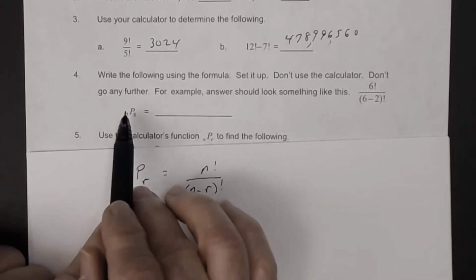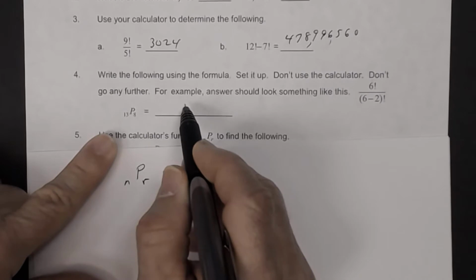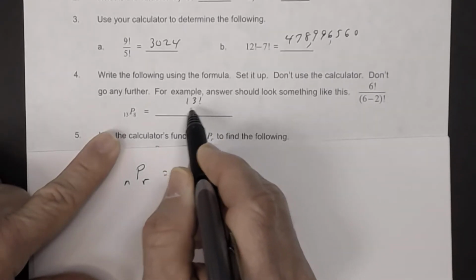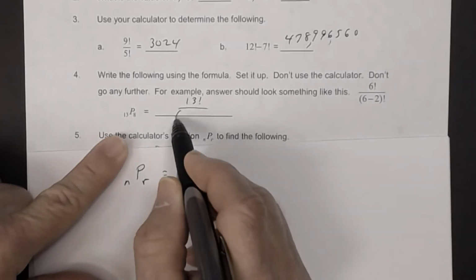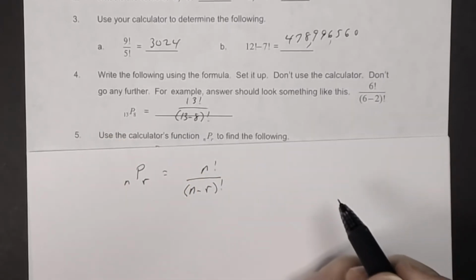So all I wanted you to do in number 4 was to make it look like this. So number 4, your numerator is going to be 13 factorial, and your denominator is going to be 13 minus 8 factorial. That's all I wanted. Okay?